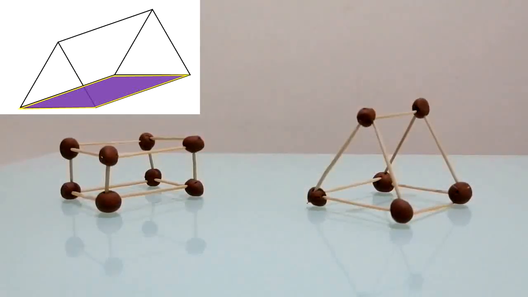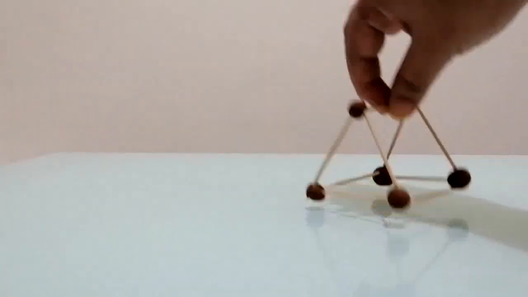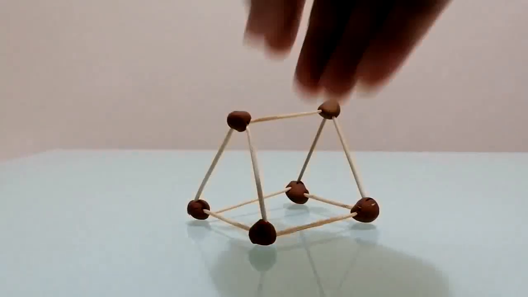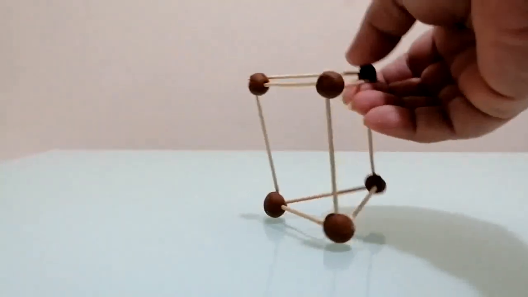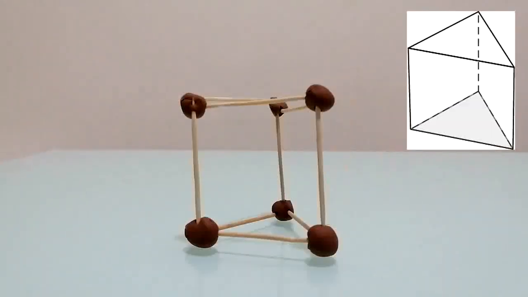Alright, I'll just move this aside and let's take a look only at this. Now what if I just turn the shape and keep it like this? Okay, now I have turned the shape and kept it in a different manner.